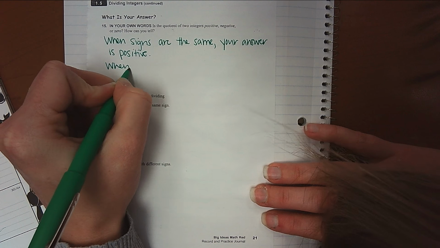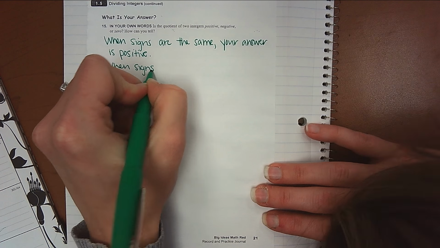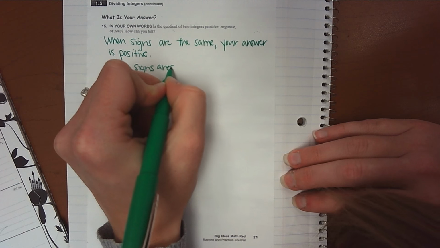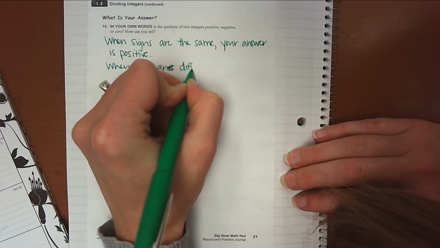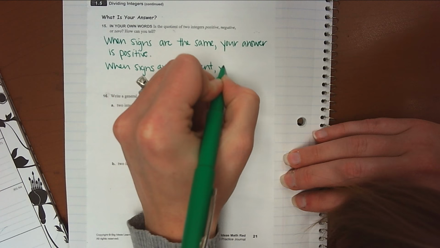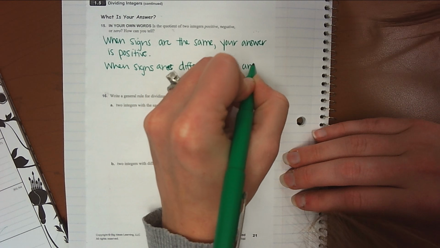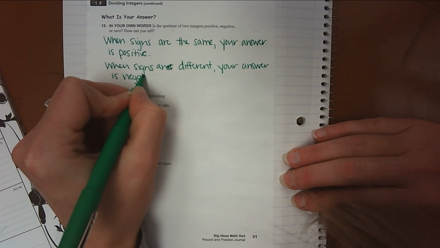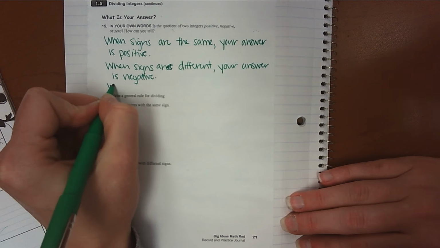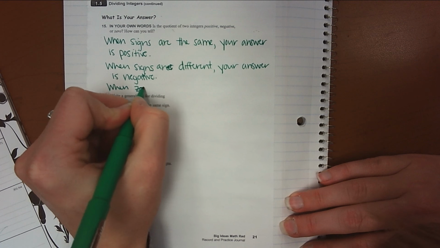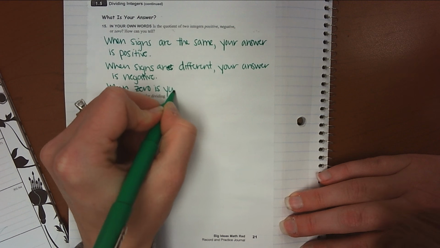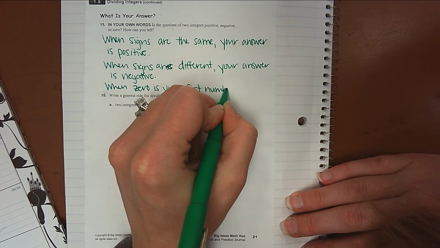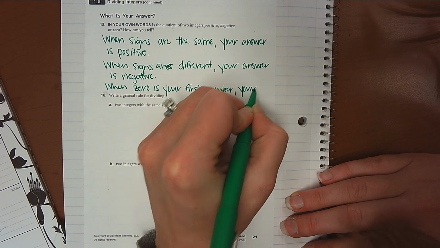When signs are different, your answer is negative. And when 0 is your first number, your answer is 0.